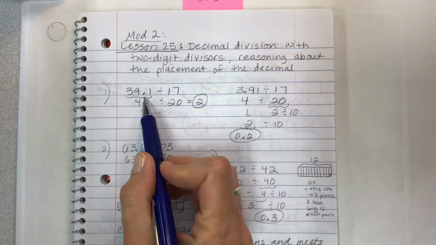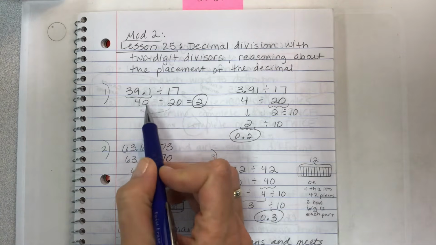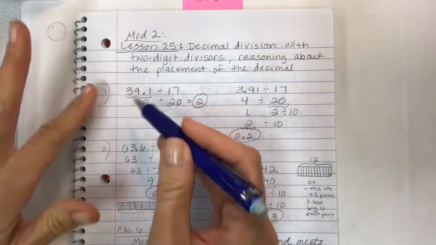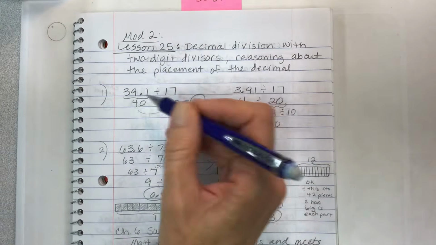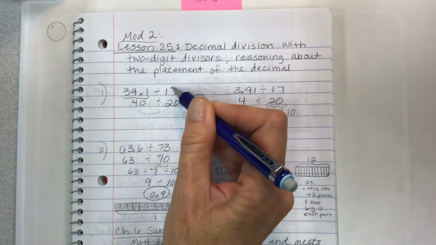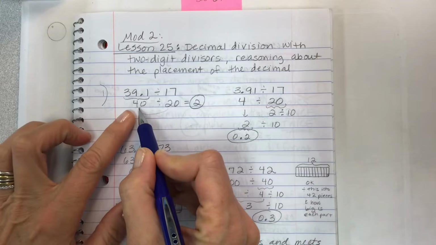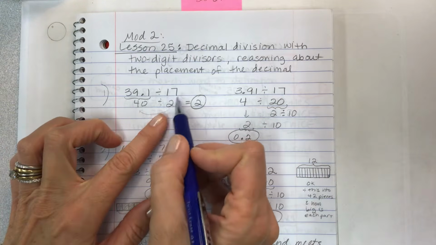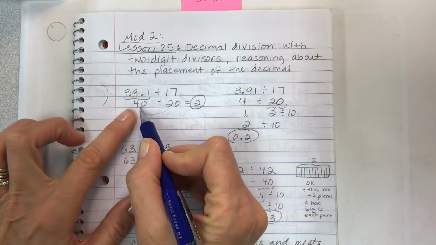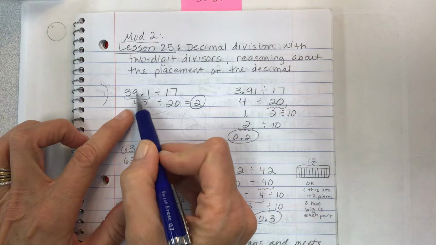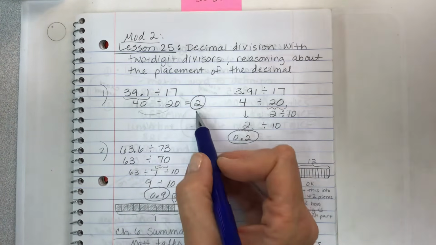So if we take our first sample problem of 39 and 1/10, that's roughly 40, okay? But, sorry, I should probably say, let's round the divisor first, which is what I've been saying for quite a while. So you want to look for what you will round the divisor to, and then choose a compatible number. So 17 could round easily to 20, and then skip count by 20 2 times to get 40. That's why it makes sense to turn 39 into 40. When you have 40 divided by 20, you would easily get 2.